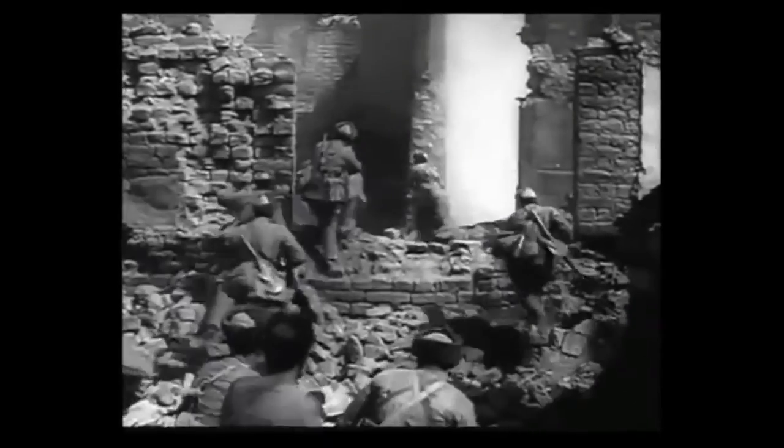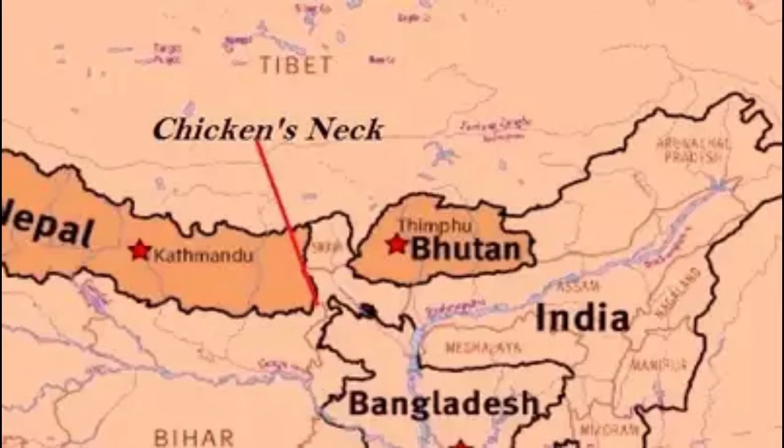The Sikkim Valley is of great strategic importance as this gives China access to the so-called Chicken Neck or the Siliguri Corridor, that is a small mass of land which connects the entire northeastern region of India to the mainland.